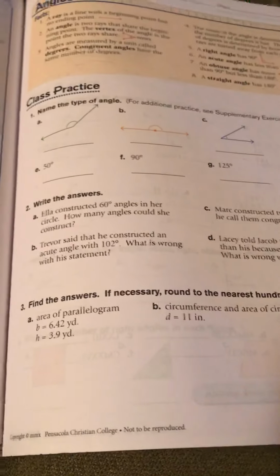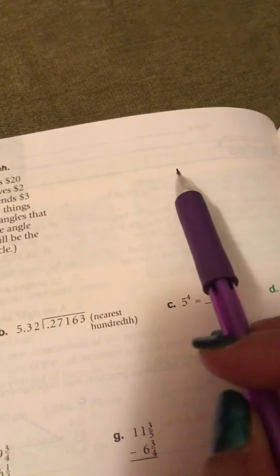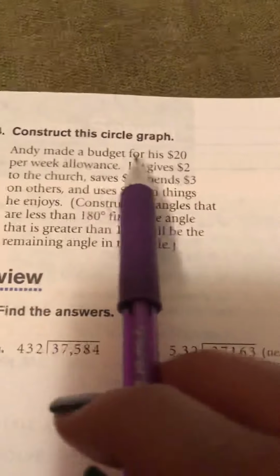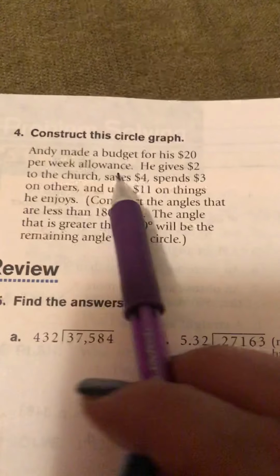On number 4, they're asking you, okay, let me turn the page so you'll know what to do and what it looks like. All right, I'm going to read this, and this is constructing your circle and then finding the percent and the degrees, okay? Andy made a budget for his $20 per week allowance.